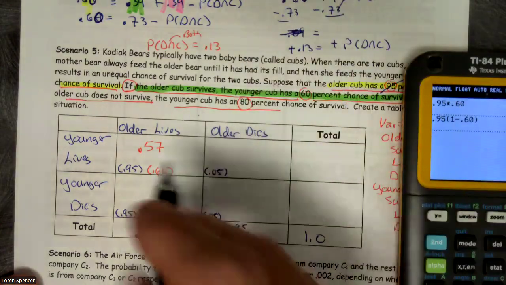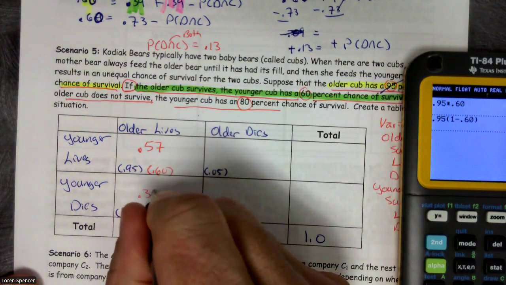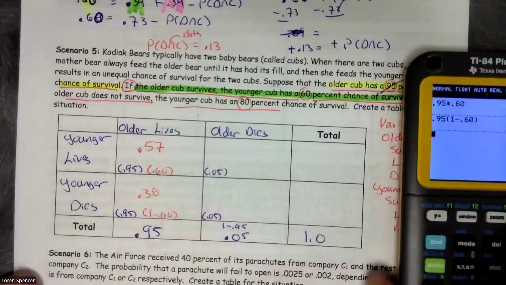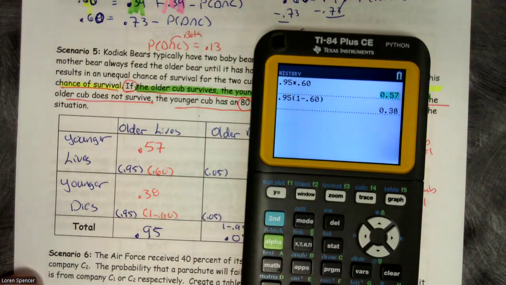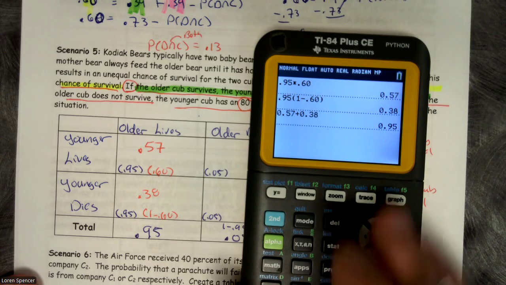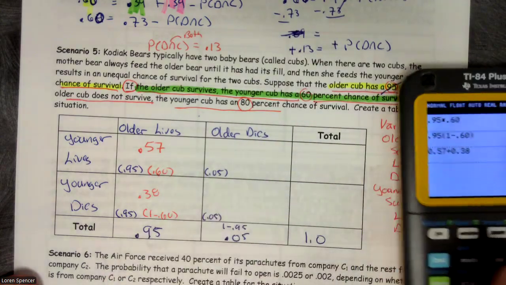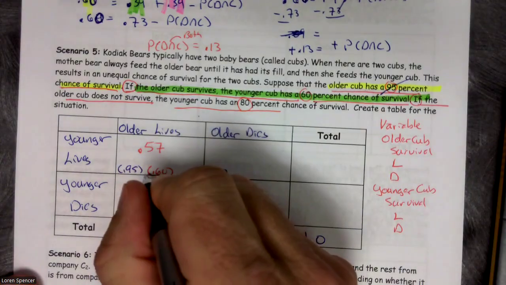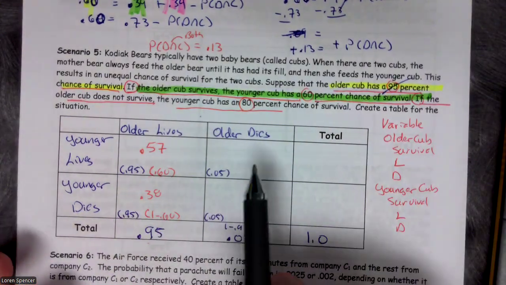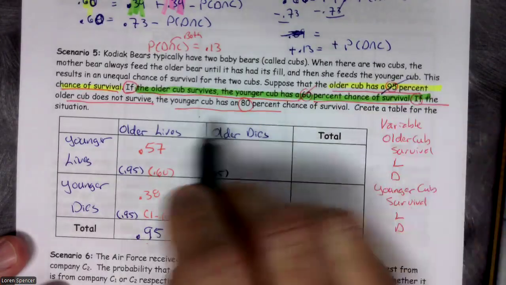This is 0.38. Let's add these two values together to make sure that they add up to one whole. Add up to 0.95. Sure enough, to add up to 0.95, that's looking pretty good. This plus this equals this. So we've taken care of the 60%.